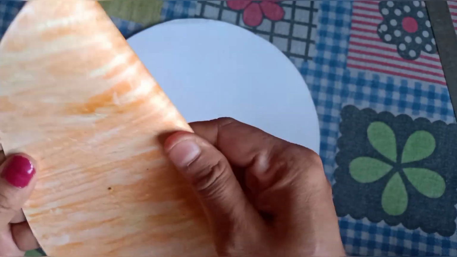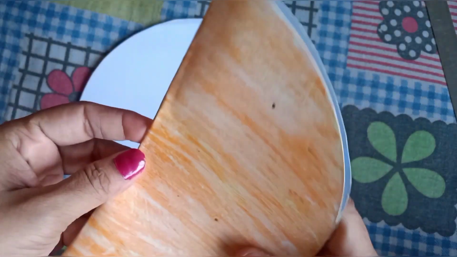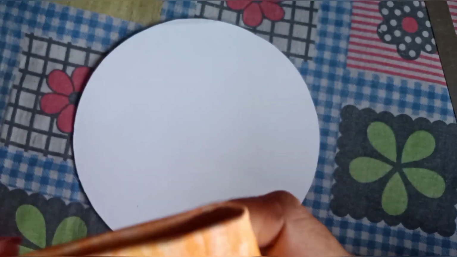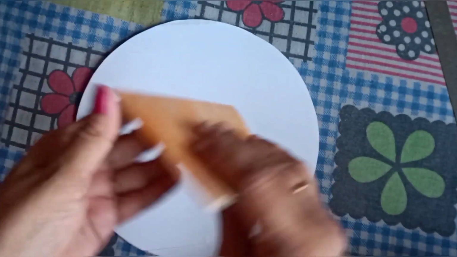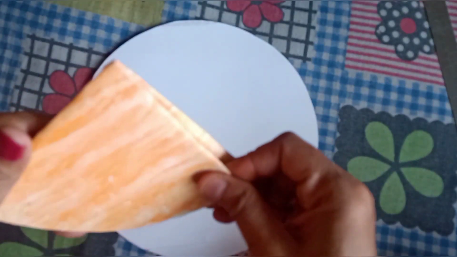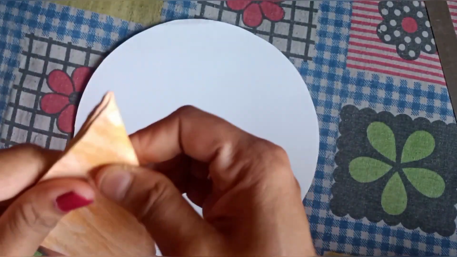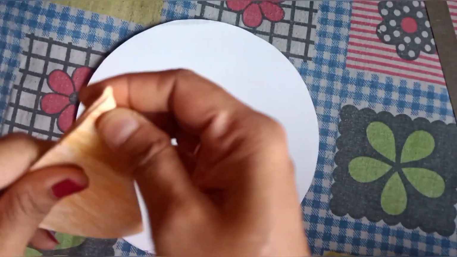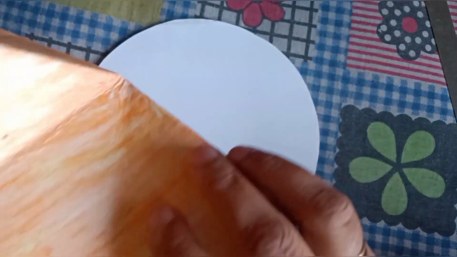First we fold it in half, then like this, then one more fold, like this. So we'll get 8 equal parts, isn't it students? Similarly we'll make 8 equal parts of this circular sheet also.